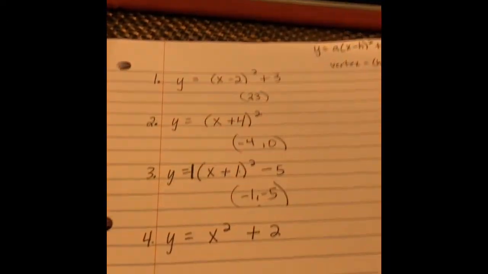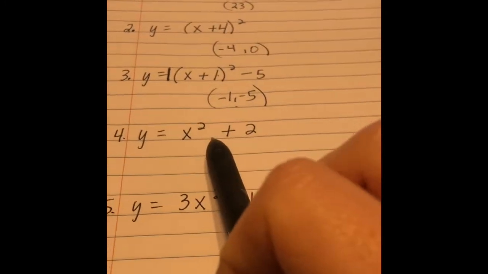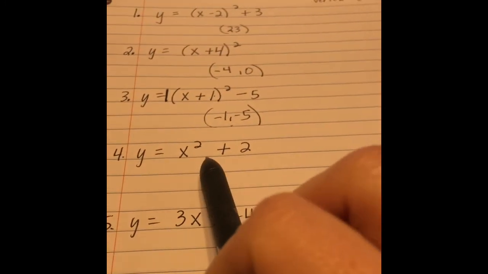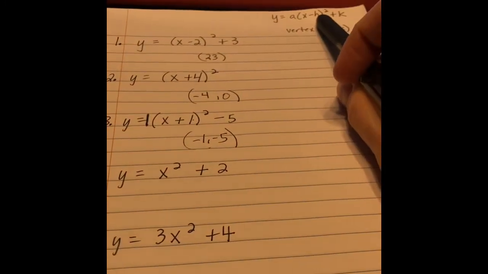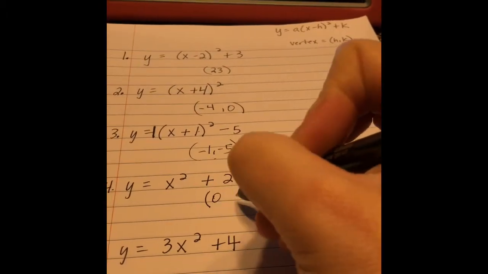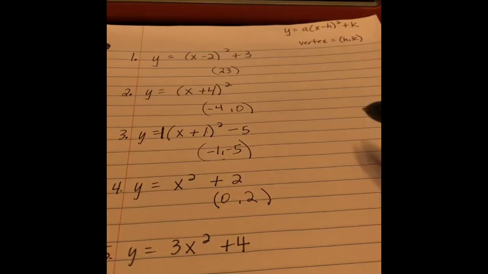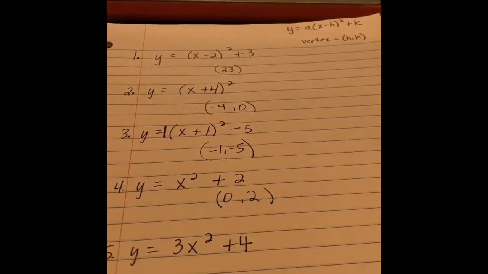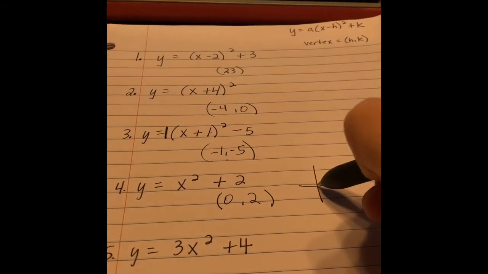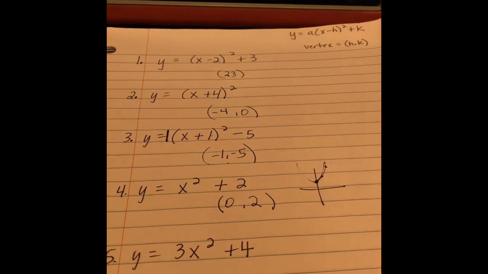I am now going to move on. Number 4, real quick, I'm just going to talk about the vertex. Because you don't see parentheses here, that means there was no horizontal movement. Again, if you want to square a 0, your x would be 0. So 0 squared is 0, 0 plus 2 is 2. So your vertex is 0, 2, and you would put 0, 2, and then you go over 1 and up 1, over 2 and up 4, and you get that parabola.